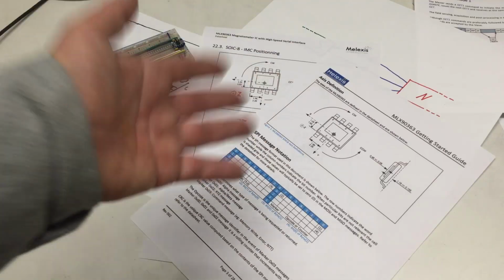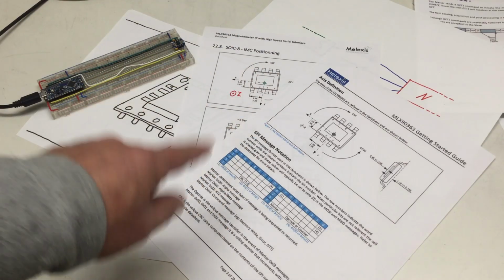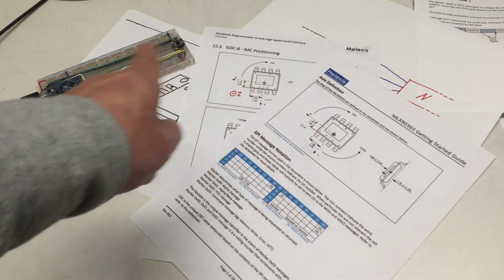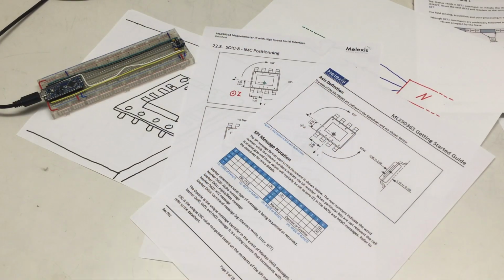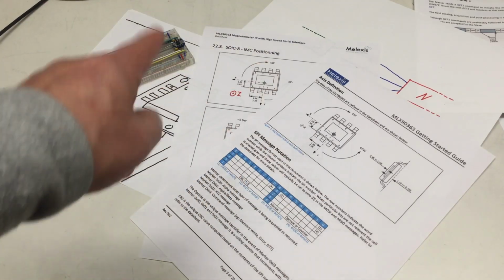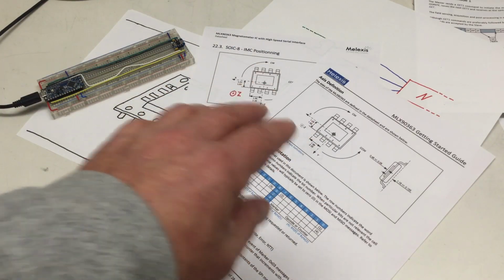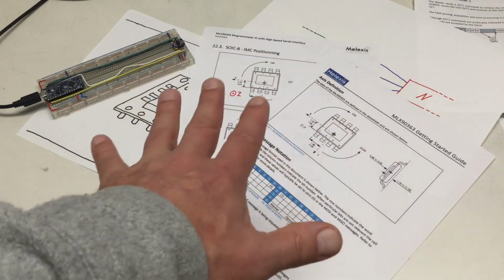And if there's one thing that we've learned so far, it's that Melexis datasheets are first comprehensive and second correct. Therefore, we will first do some measurements to see what axis is really what.